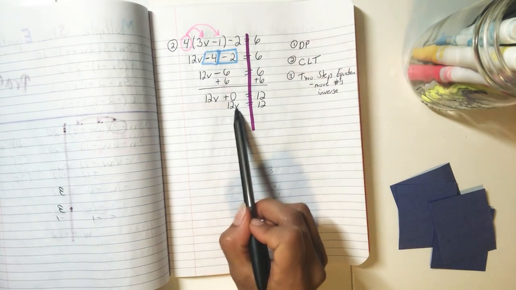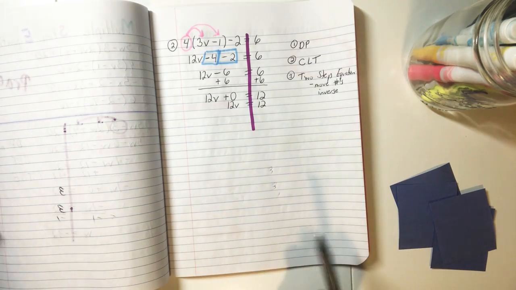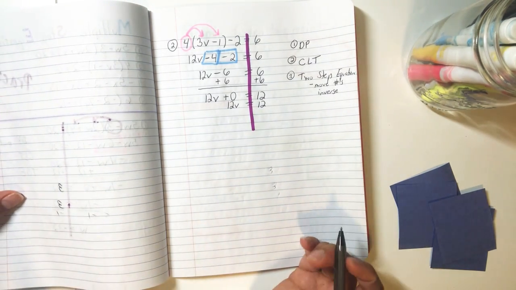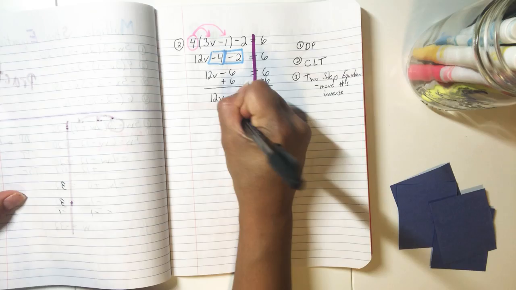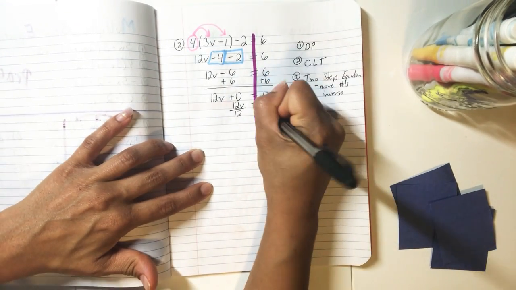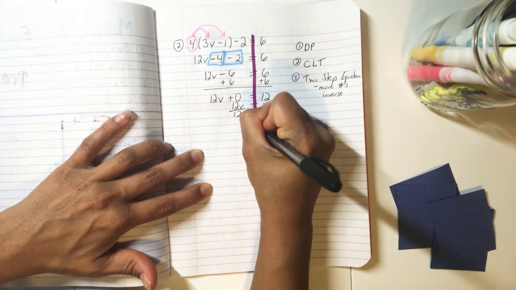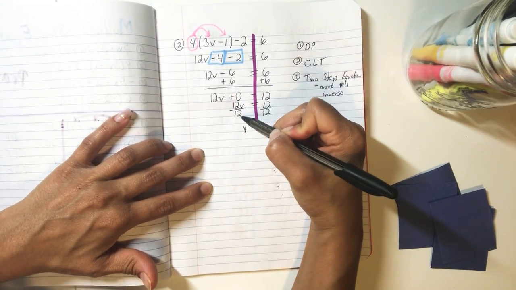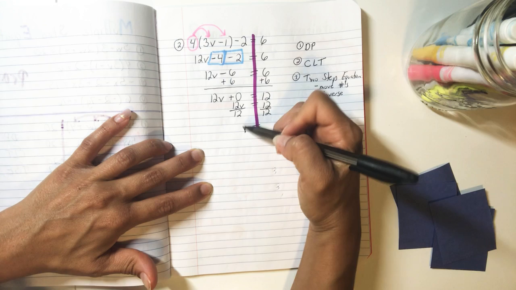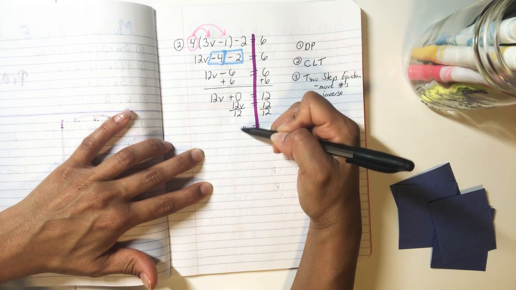So what operation is happening between both of them? Very good, it's multiplication. What is the opposite of multiplication? Division. So I divide both sides by 12. So v is going to equal 1, because 12 divided by 12 is 1. We can write the 1 right here if you would like. You do not have to, but this would be a 1.